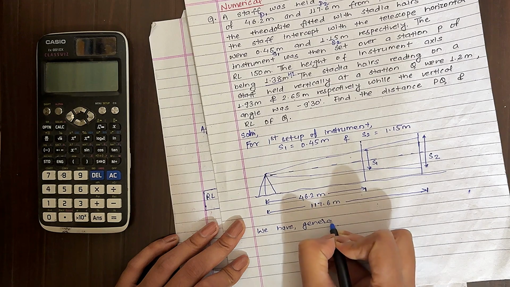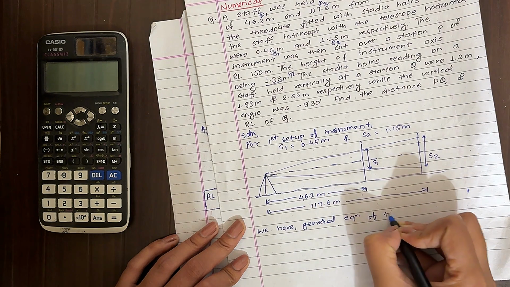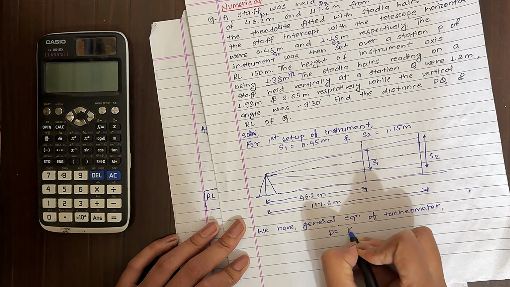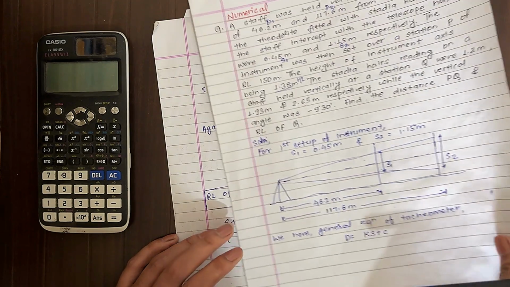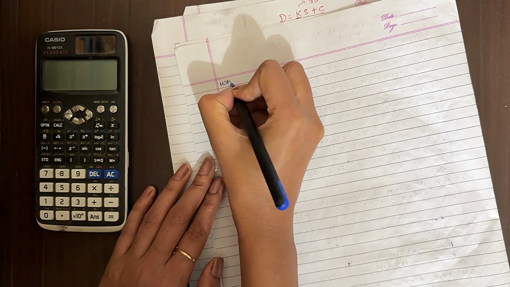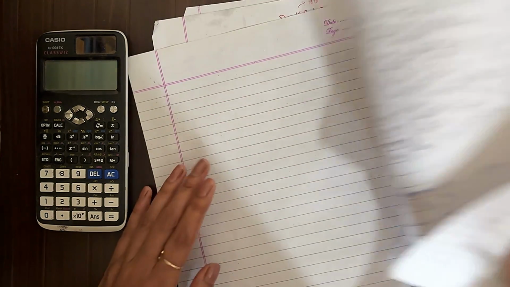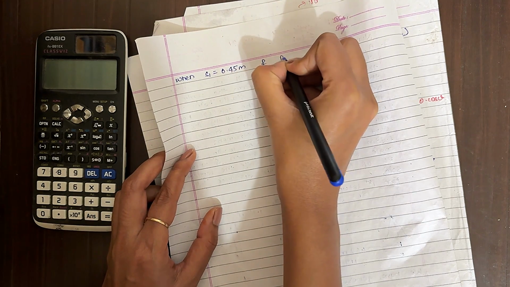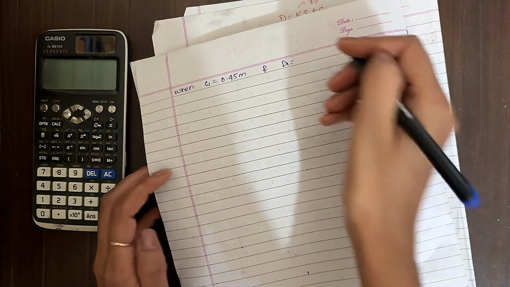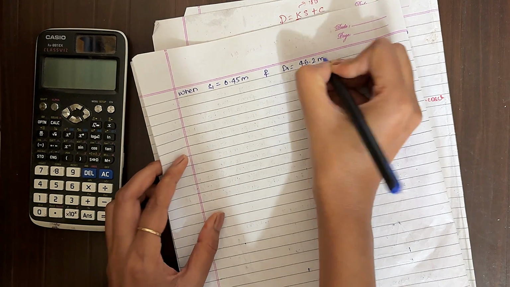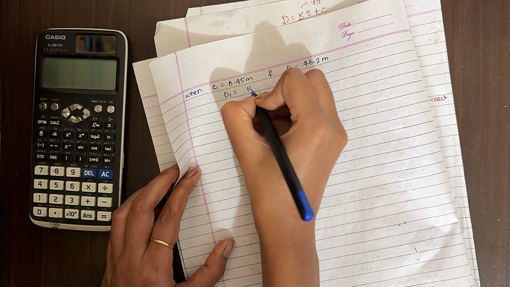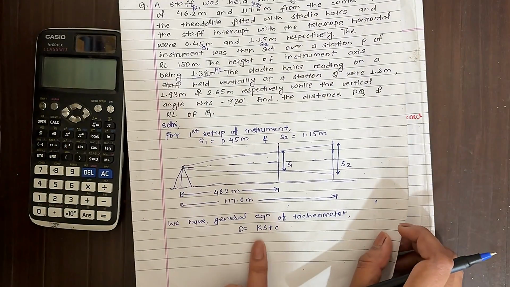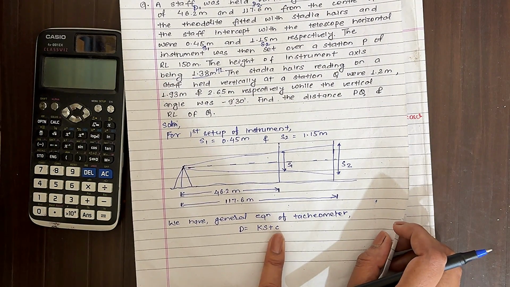the general equation of tacheometer as D is equal to Ks plus C. When S1 is equal to 0.45 meter and distance D1 is equal to 46.2 meter, we have D1 is equal to K S1 plus C. So from the first instrument setup, we will find the value of the multiplying constant K and the additive constant C.